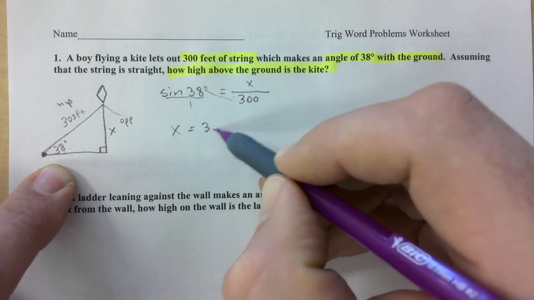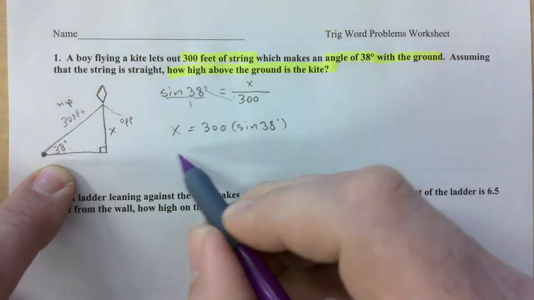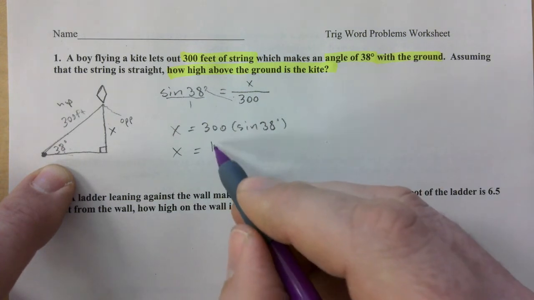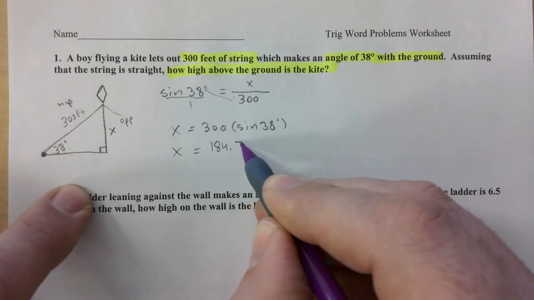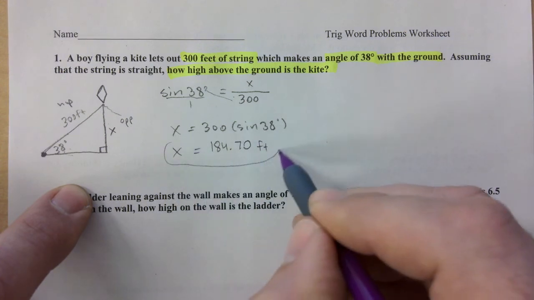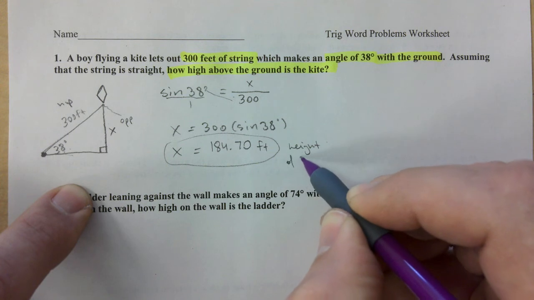So 300 times sine of 38, and x is equal to 184.698. So rounding to 184.70 feet. This is the height of the kite.